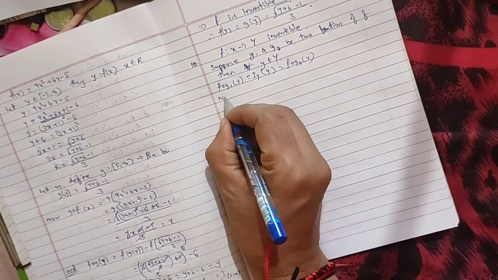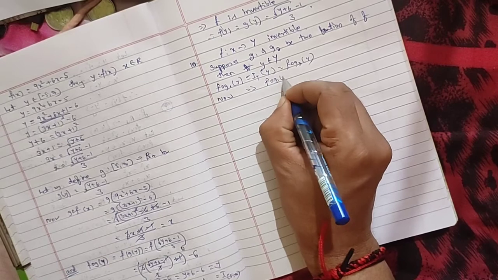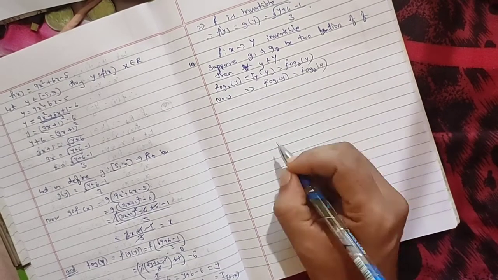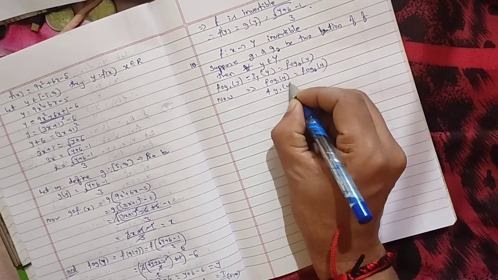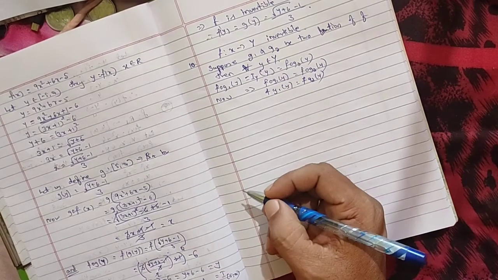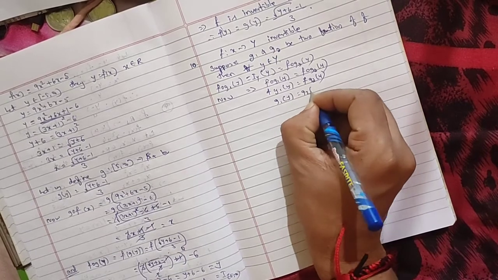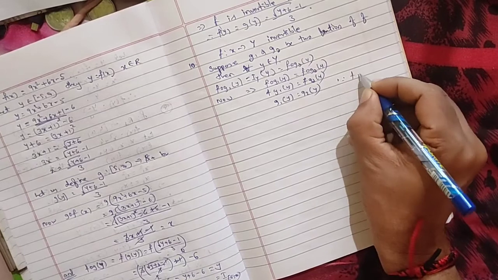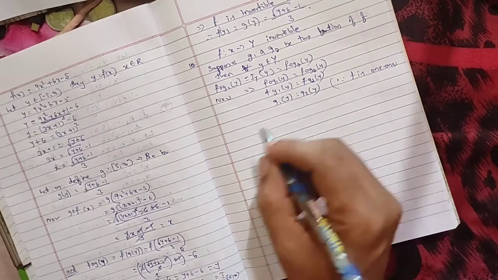Now this implies that f of g1 of y is equal to f of g2 of y. So both are equal. Now g1 of y equals g2 of y, because f is one-one.